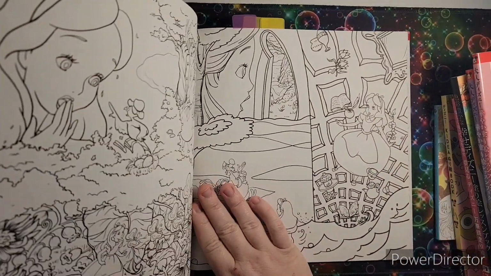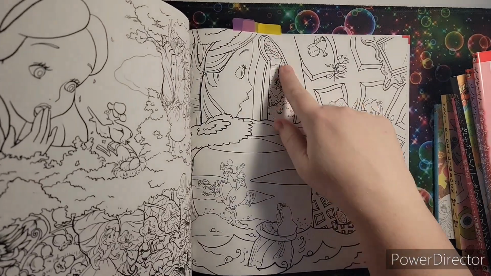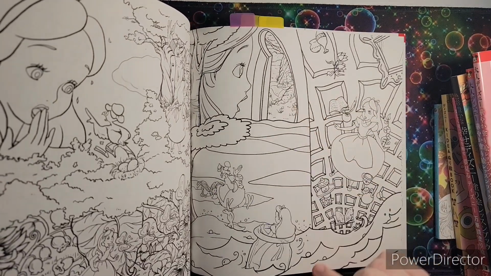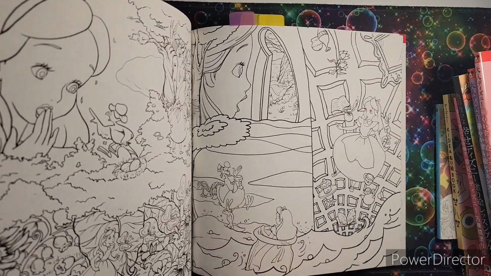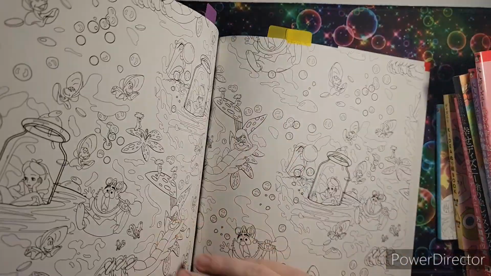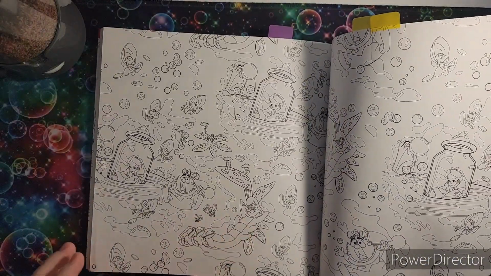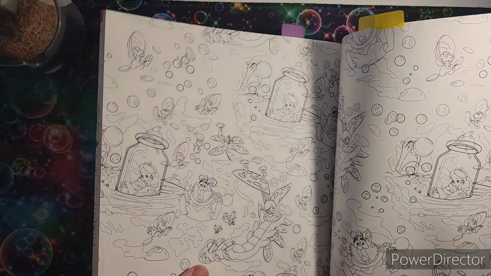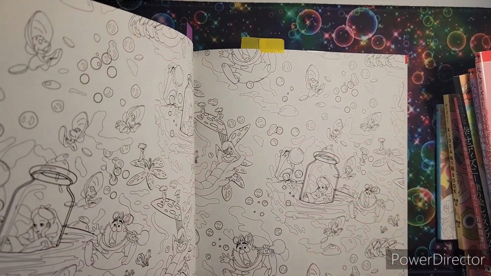And this one is when she was too big and she sees herself asleep in the keyhole. This is when she's in that jar in the water. There's Mr. Dodo. This is going down the rabbit hole. Here we've got her in the water. We've got the caterpillar. Here's those little oysters.